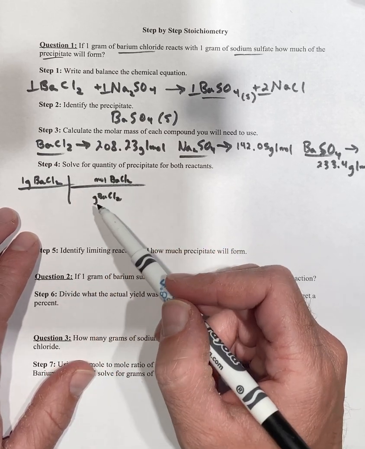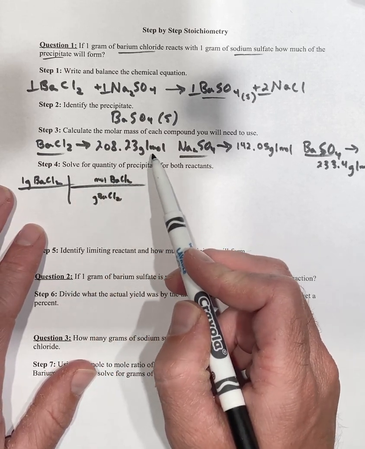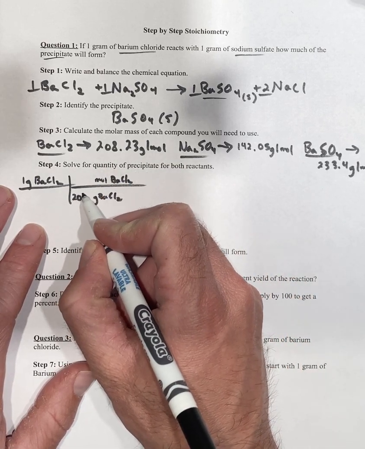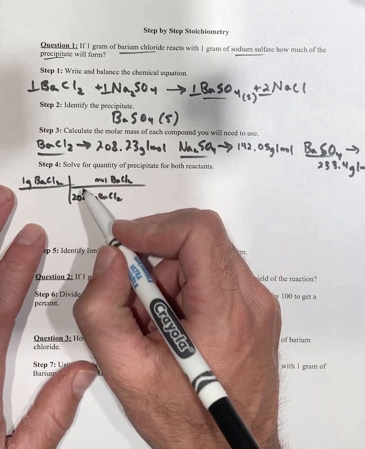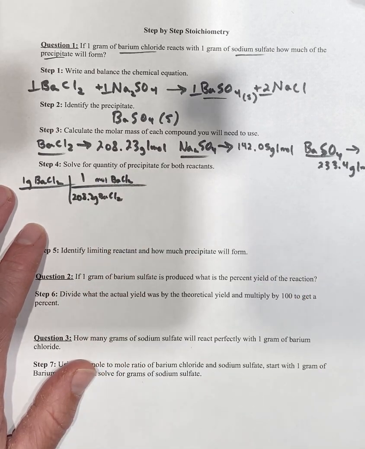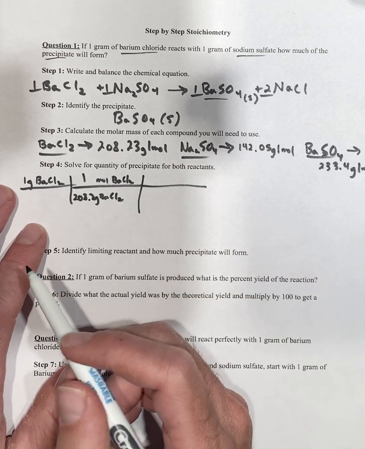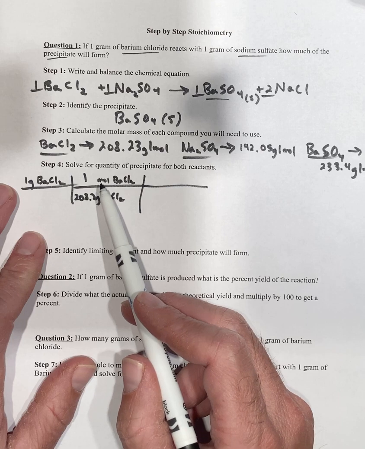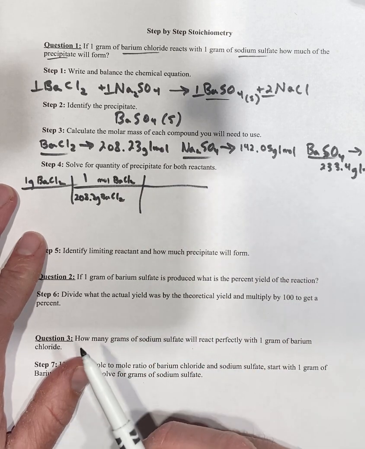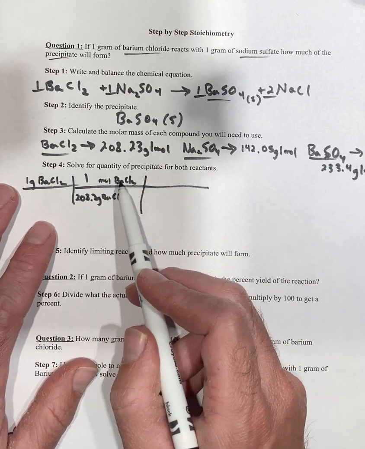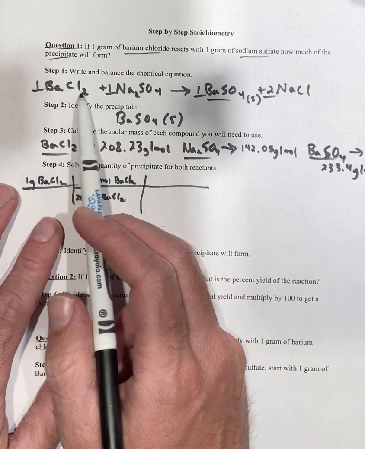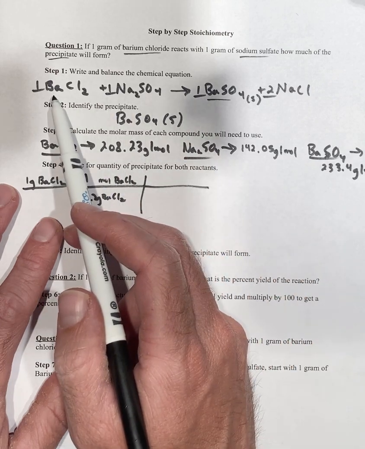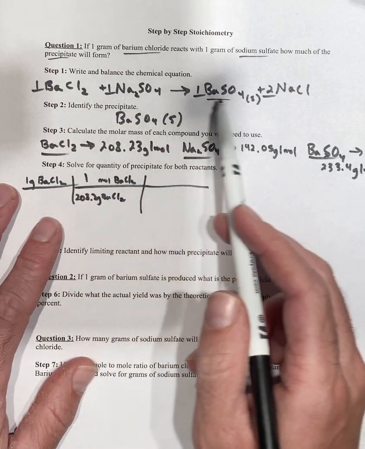And the way we convert from grams to moles, if we look at our units here, it's grams to moles. So barium chloride is 208.23 grams per 1 mole. Now, if we look at our equation, I don't want to find out moles of barium chloride. I want to know how many grams of this barium sulfate I could produce. So right now I'm in moles of barium chloride. And if we look at our reaction, it's a 1-to-1 relationship. 1 mole of barium chloride would produce 1 mole of barium sulfate in this reaction.